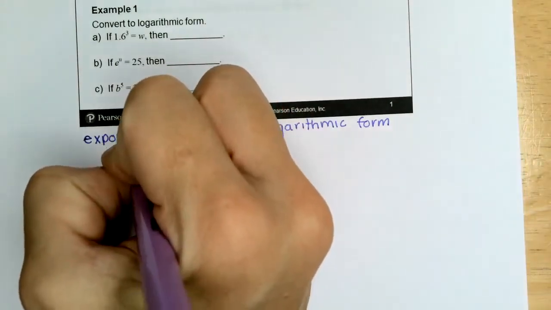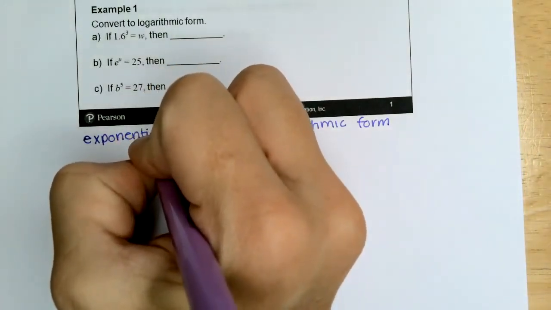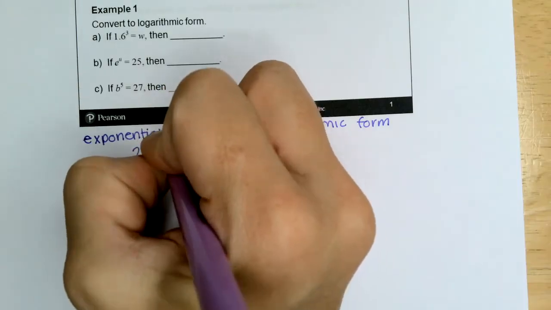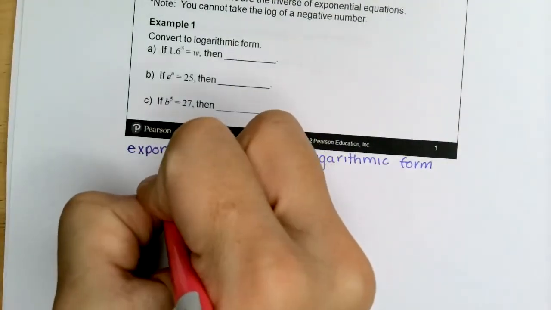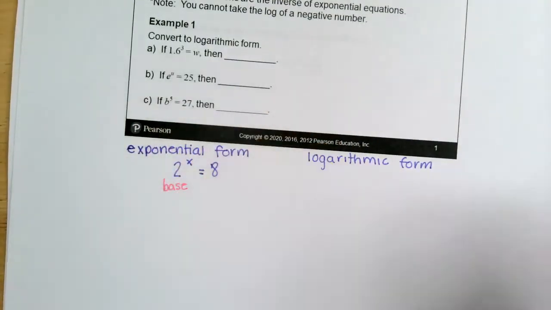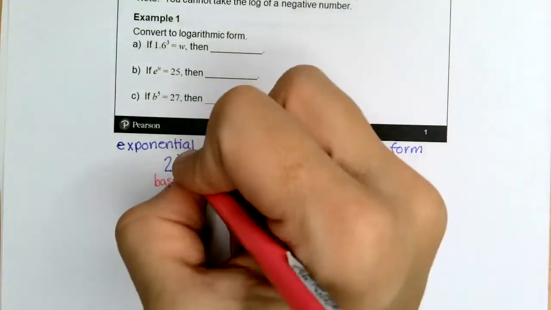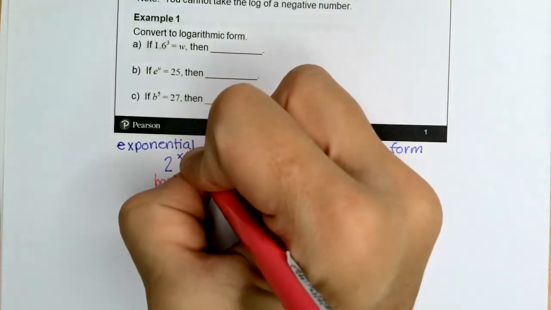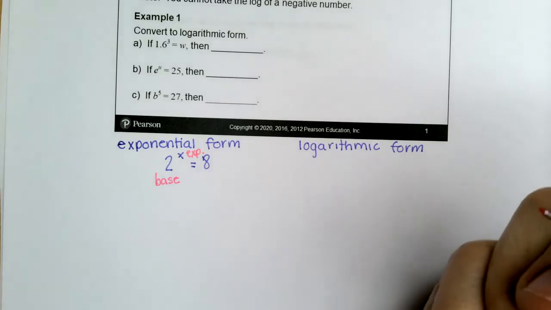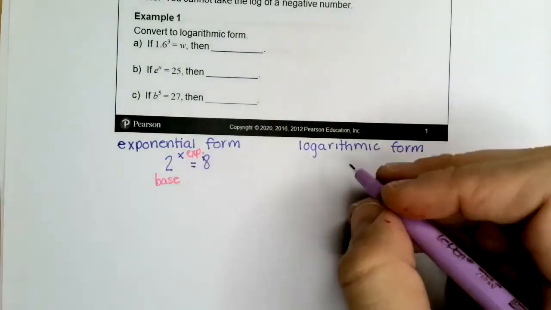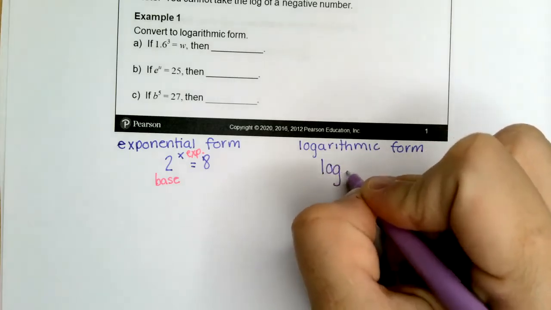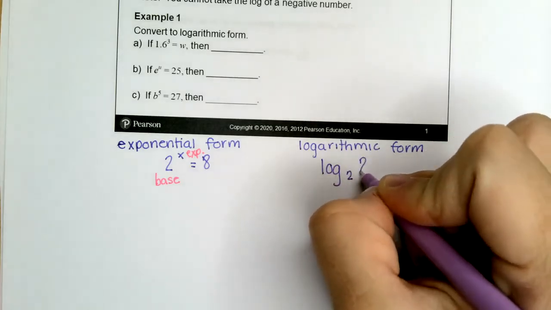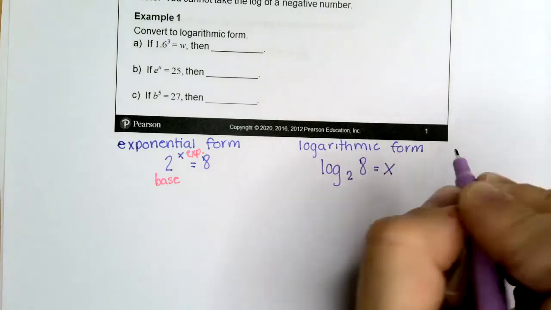So let's start with 2 to the power of x equals 8, right? And let's just label these. 2 is our base, x is our exponent, and it becomes log base 2 of 8 equals x.